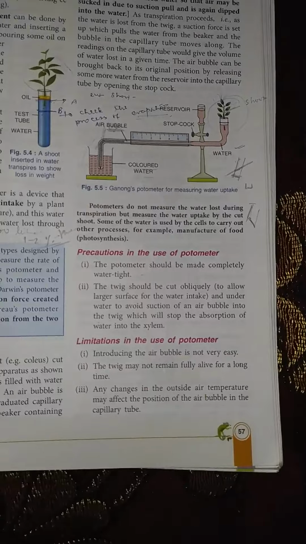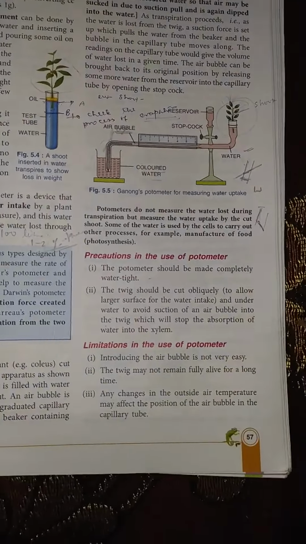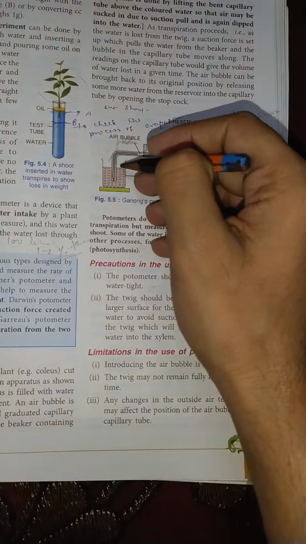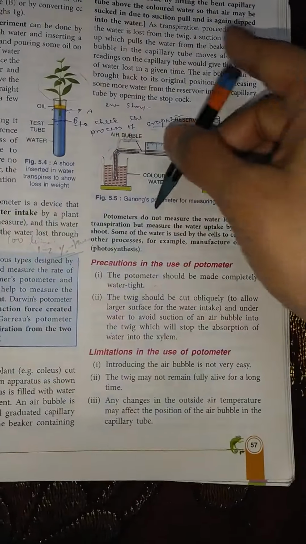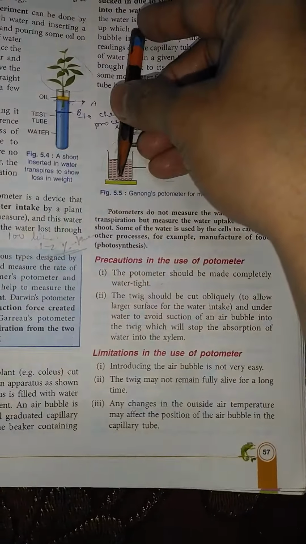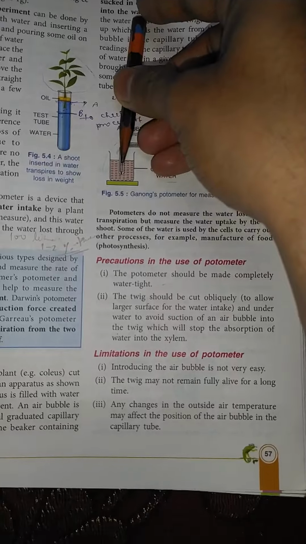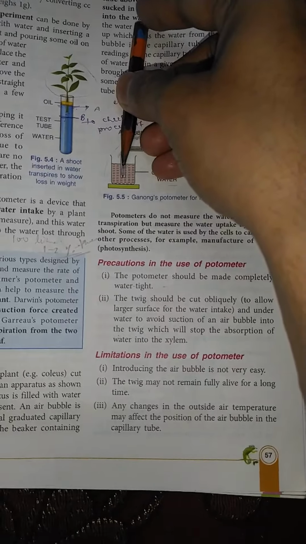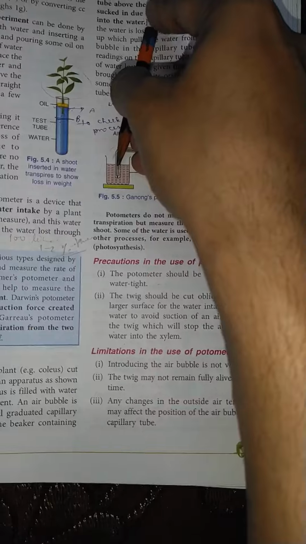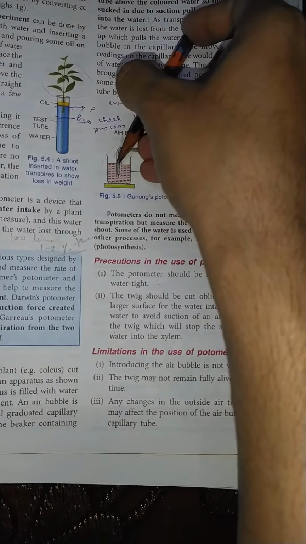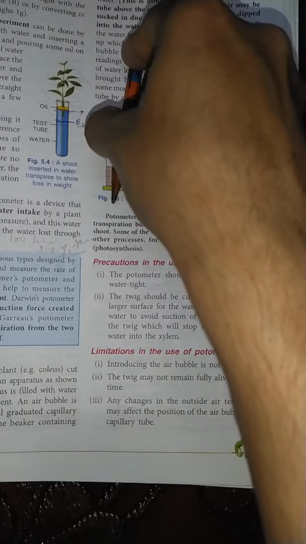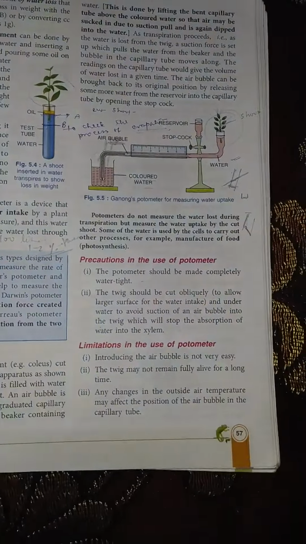Now, what are the limitations of using photometer? Limitation is what? Introducing the air bubble is very tough, very tough. As I have told you, you have to take out the capillary tube on the surface of the water, half of the tube inside the water, bend it, half of the tube outside the water, that is the air, and again insert it. तो इससे क्या होगा, एक एयर बबल अंदर में चला जाएगा.